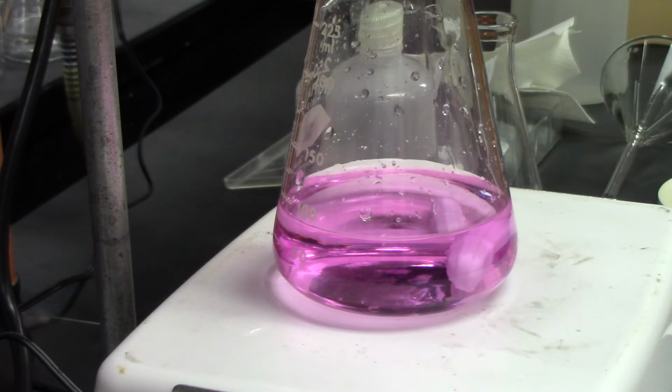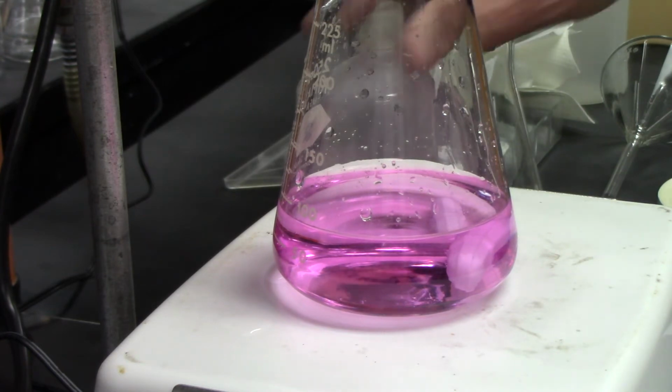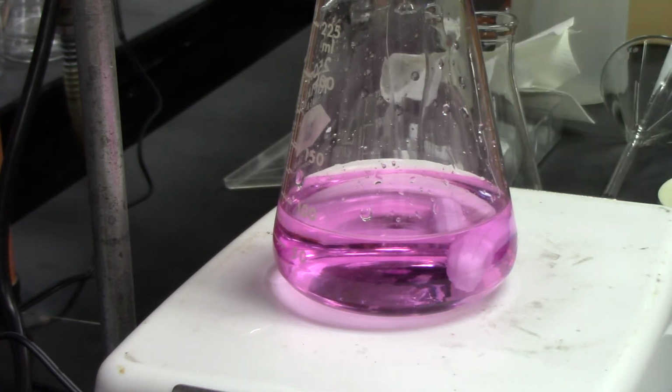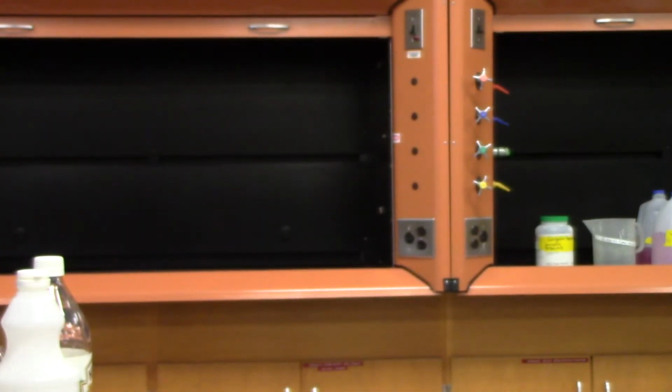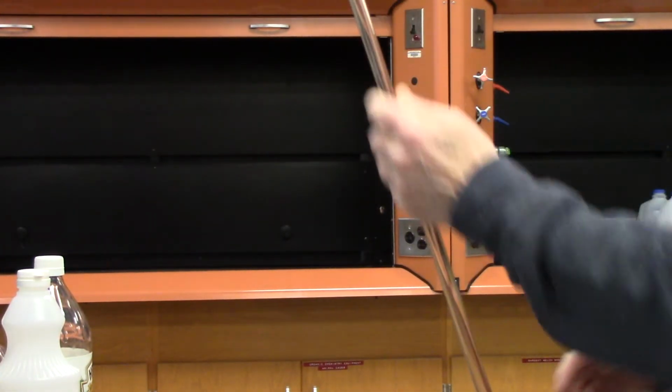In fact, what I'm going to do is use another burette, and I know, hopefully, it will go faster. So I'm going to do the rinse thingy here. Okay, so I'm going to take this guy and rinse it out.